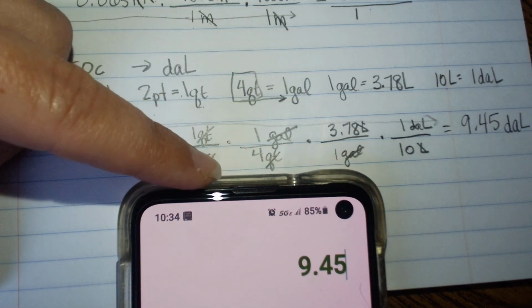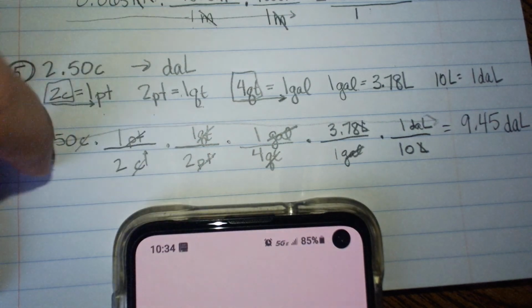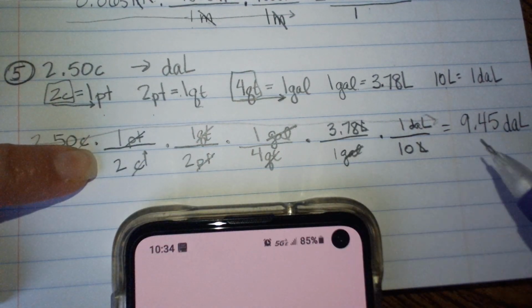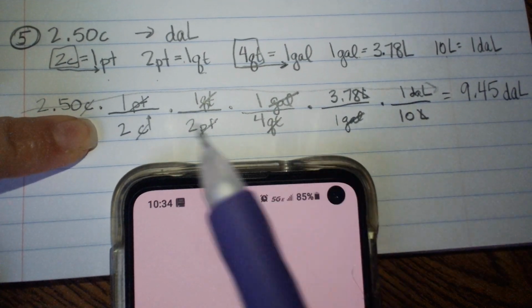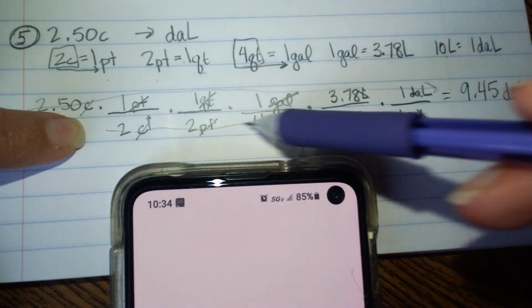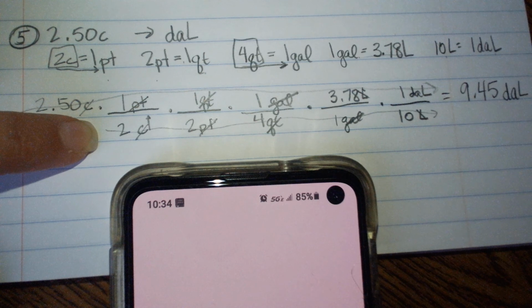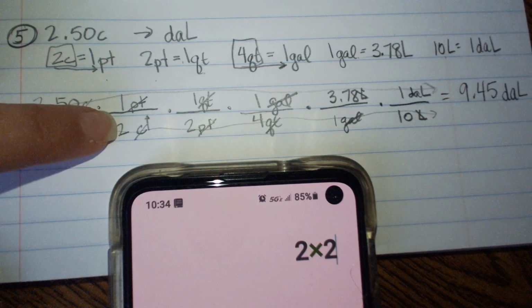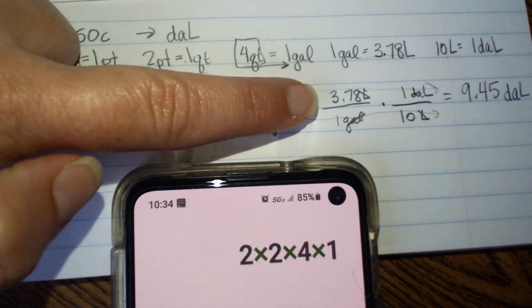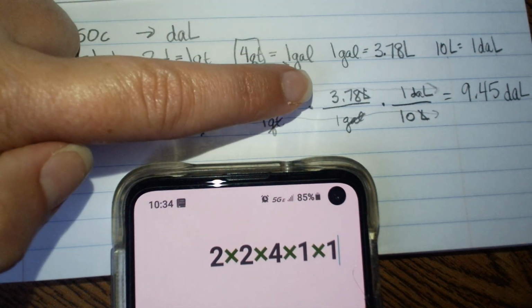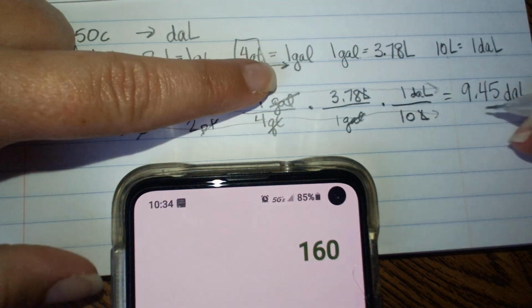But then I have to go across the bottom. Once again, you could do this in your head, but I just like to check myself. So I'm going to say 2 times 2 times 4 times 1 times 10. That gives me 160.